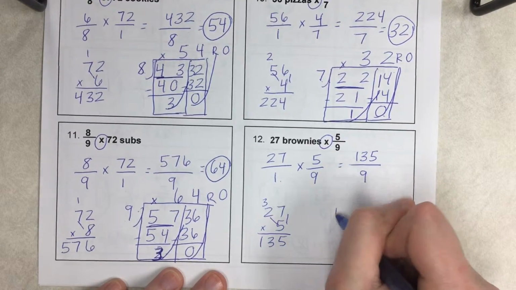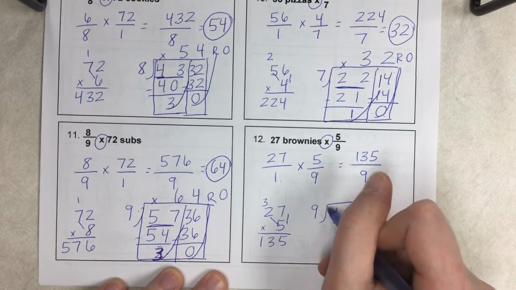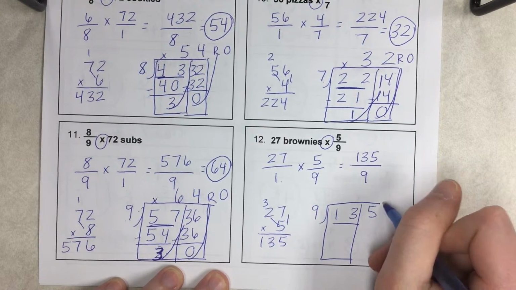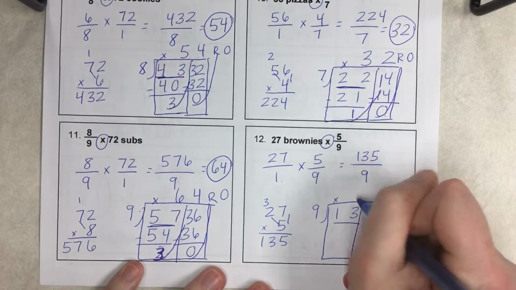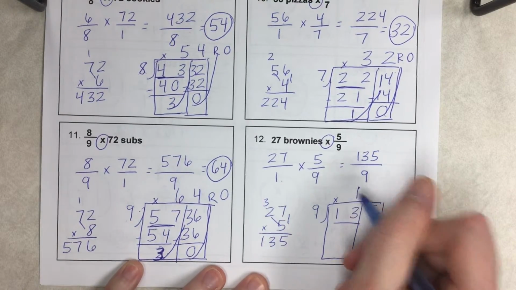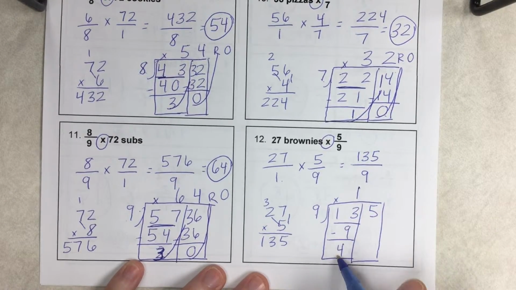I'm going to need to divide. 135 is my dividend. 9 is my divisor. Draw your box around 13 and 5. 9 times what gets me close to 13 without going over? That would be 1. 9 times 1 equals 9. 13 minus 9 equals 4. Compare. 4 is less than 9.